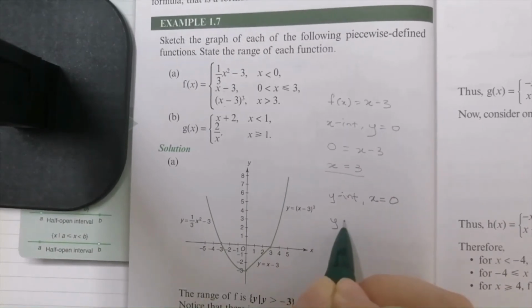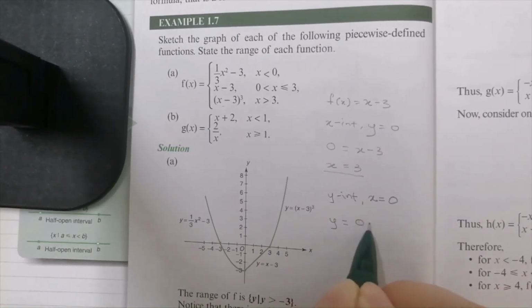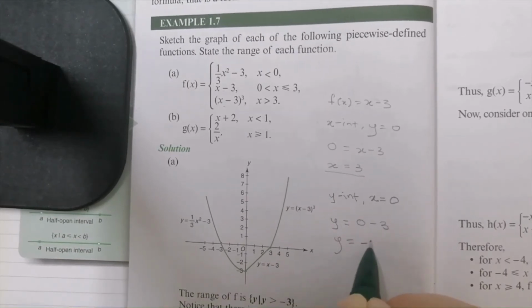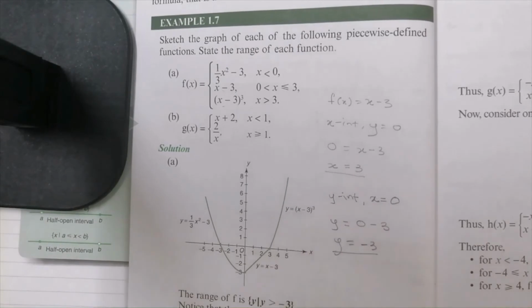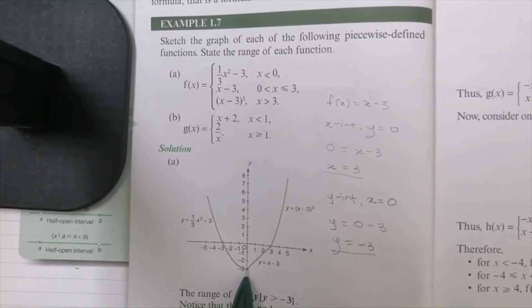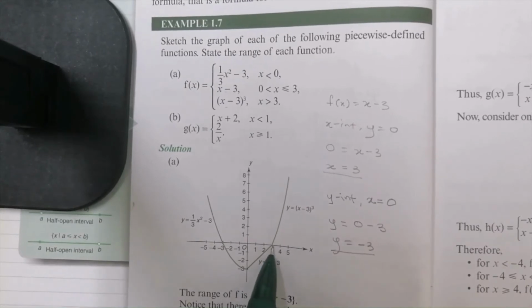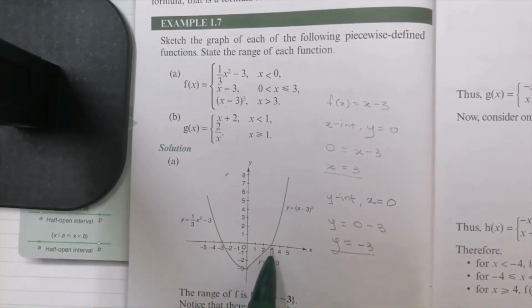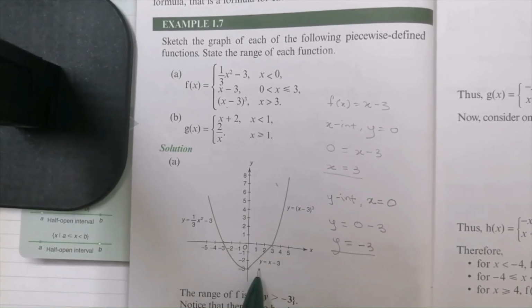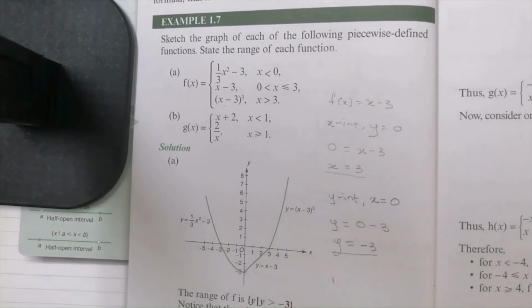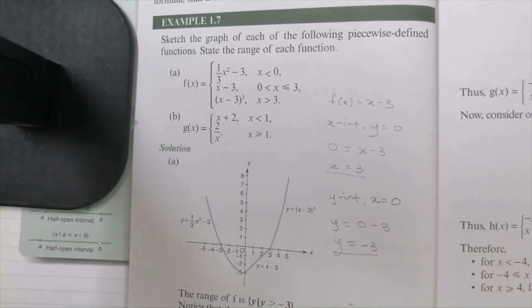So y equals 0 minus 3. y equals negative 3. So the y-intercept is negative 3. Then we label the y-intercept as negative 3, and the x-intercept as 3. And then we draw a line that passes through the y- and x-intercepts to form a linear graph for the function y equals x minus 3.